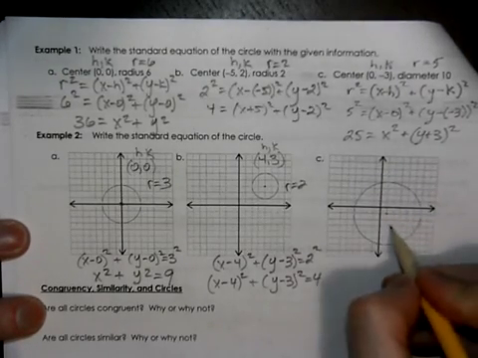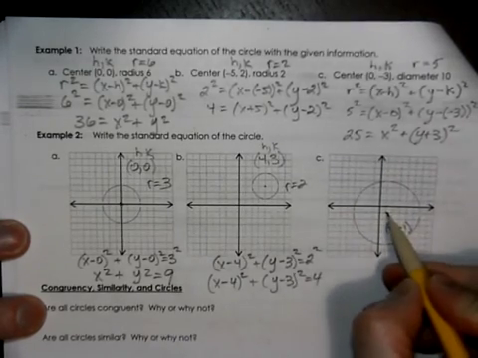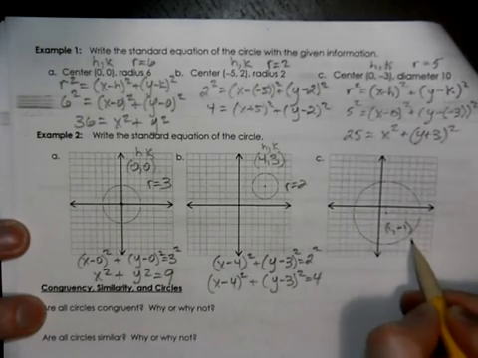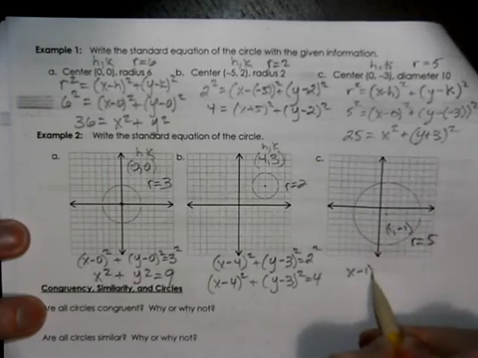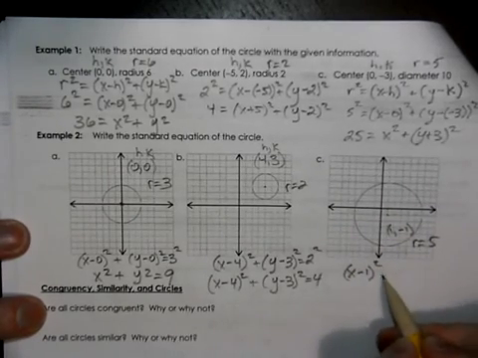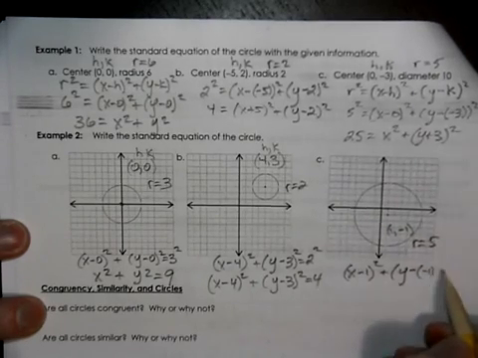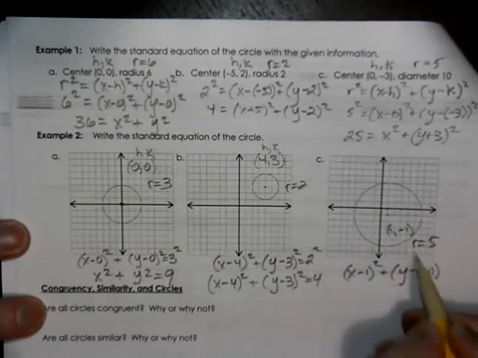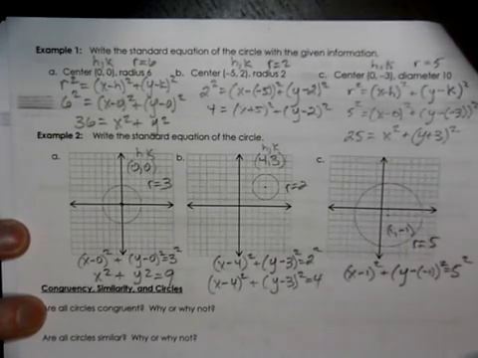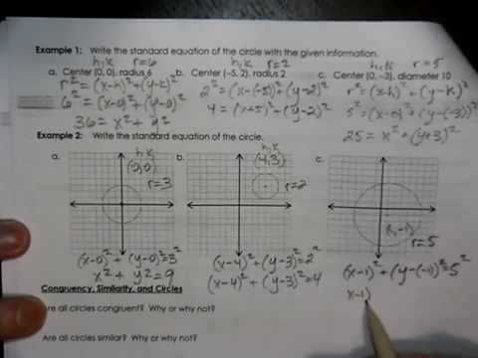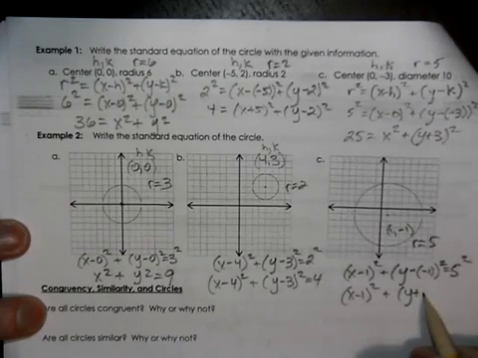Center point is 1 over, 1 down, with a radius of 5. So x minus 1 quantity squared plus y minus a negative 1. Notice how I used parentheses for the negative, equals 5 squared. x minus 1 quantity squared plus y plus 1.